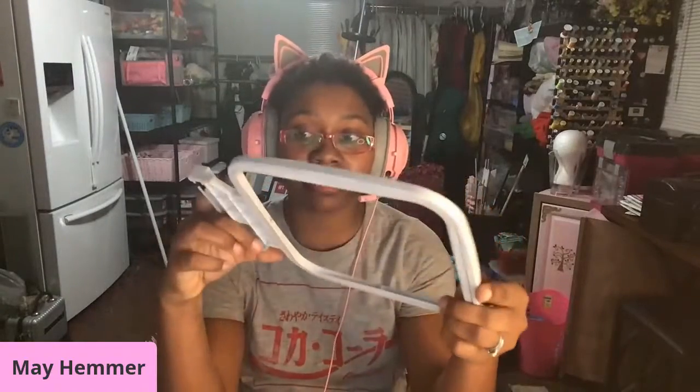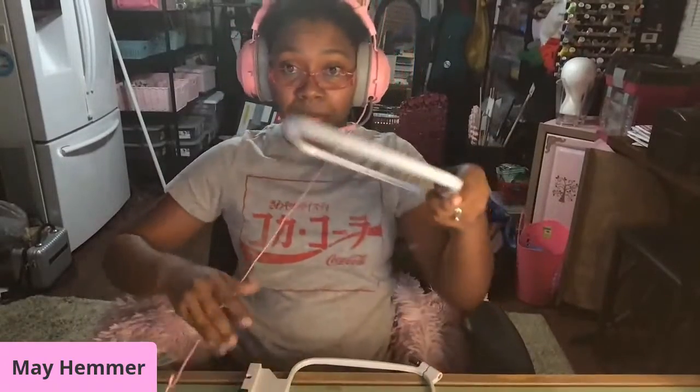All right, guys. So this is a hoop. This is an embroidery hoop. It snaps into place. It clicks with this. You put your stabilizer. So I take this inner ring out, put my stuff in there, and put my inner ring back in with my stabilizer.